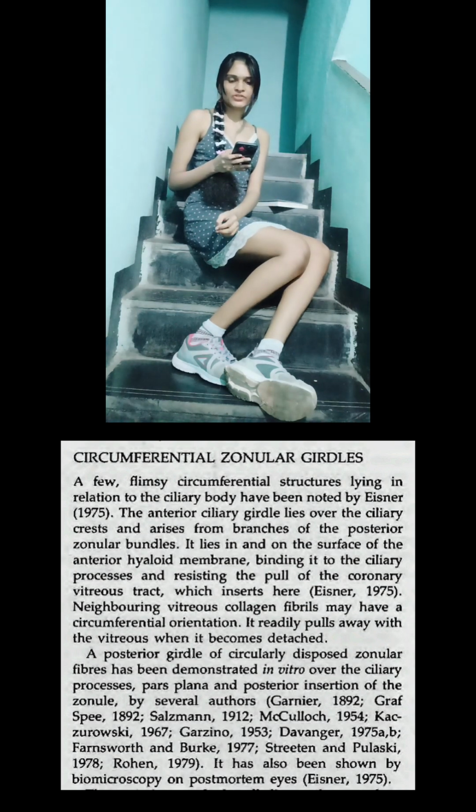So, the anterior girdle is overlying the ciliary processes crests. Now, a posterior girdle of circularly disposed zonular fibers has been demonstrated in vitro over the ciliary processes, also the pars plana and posterior insertion of the zonule, by several authors. It has been shown by biomicroscopy on post-mortem eyes.